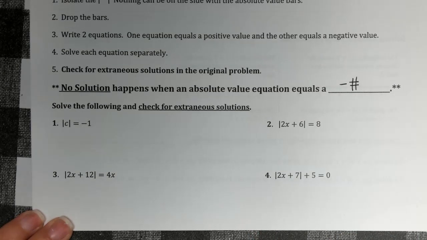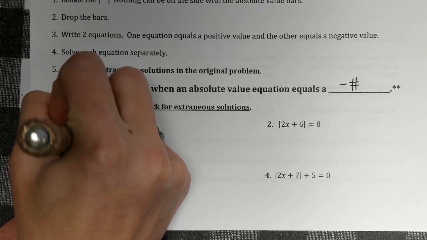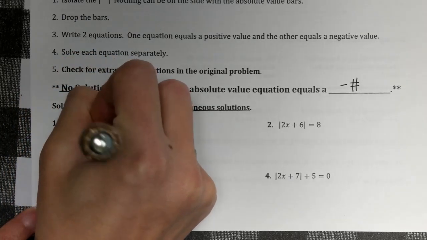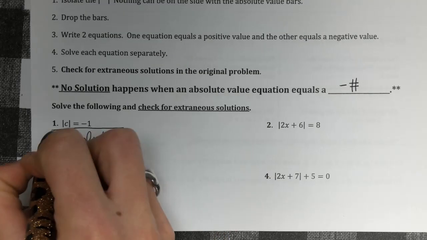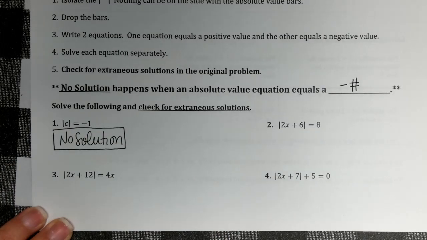So for number 1, absolute value of c equals -1. No solution. I don't even have to do separation there. It's just no solution. I could never take the absolute value of anything and still get a negative.